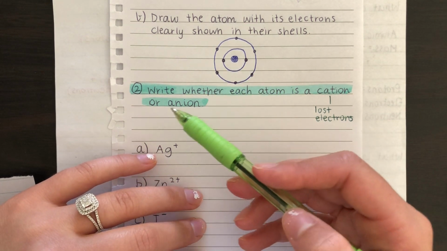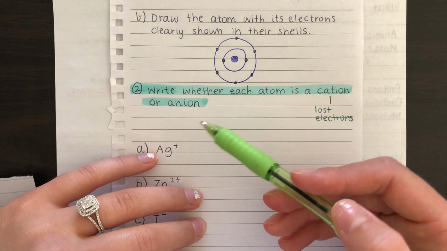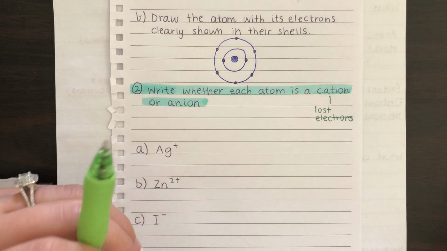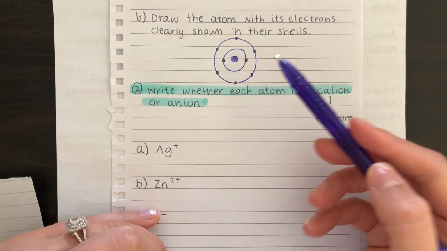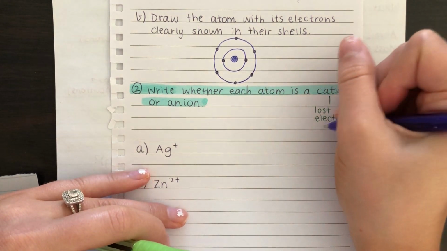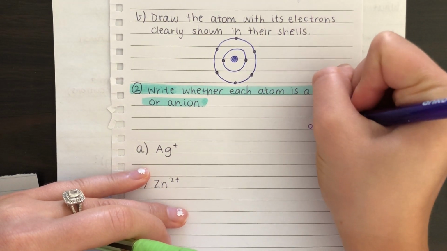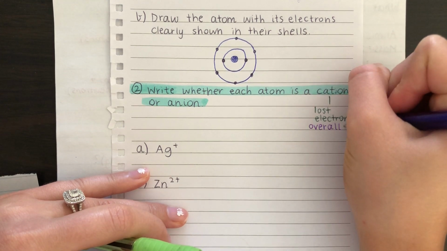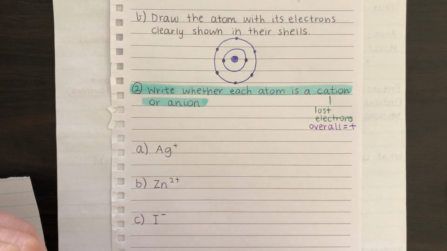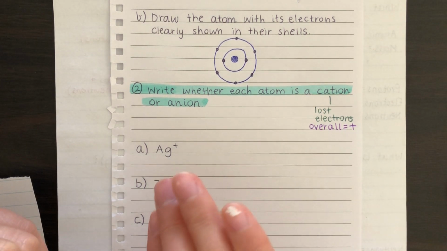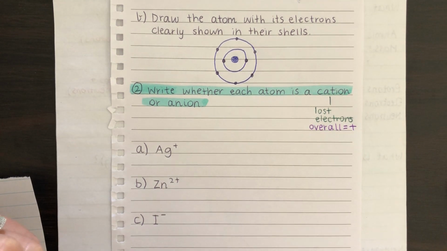So now we have more protons than electrons, meaning that we have more of a positive charge because we have less of these negatives, which means the overall charge of a cation is positive because we've lost electrons. So now there are less negatives and more positives. So the overall is positive.